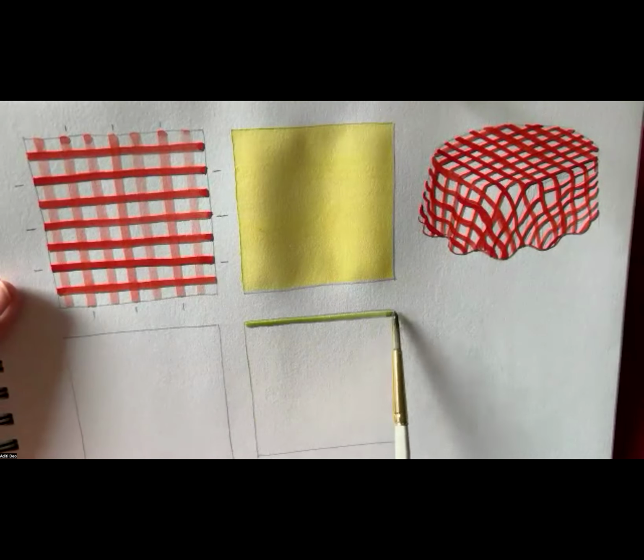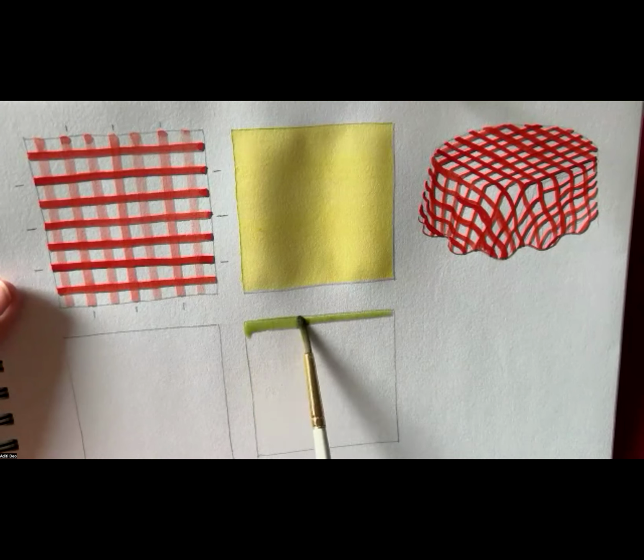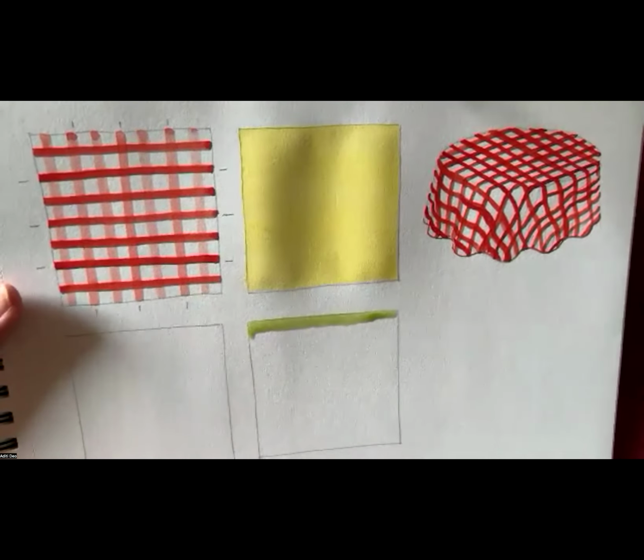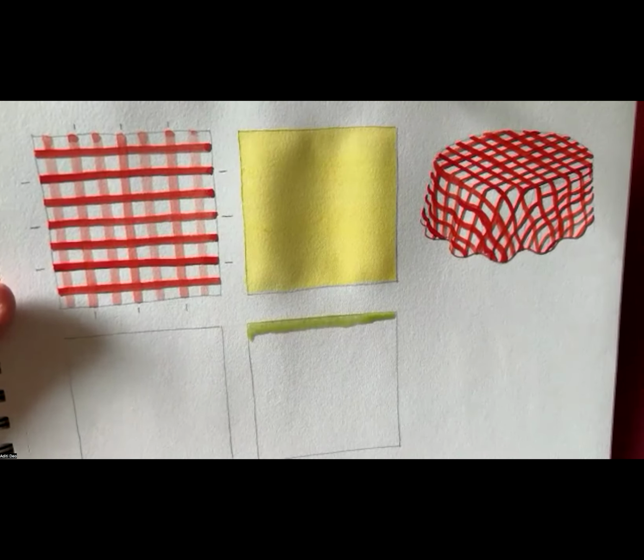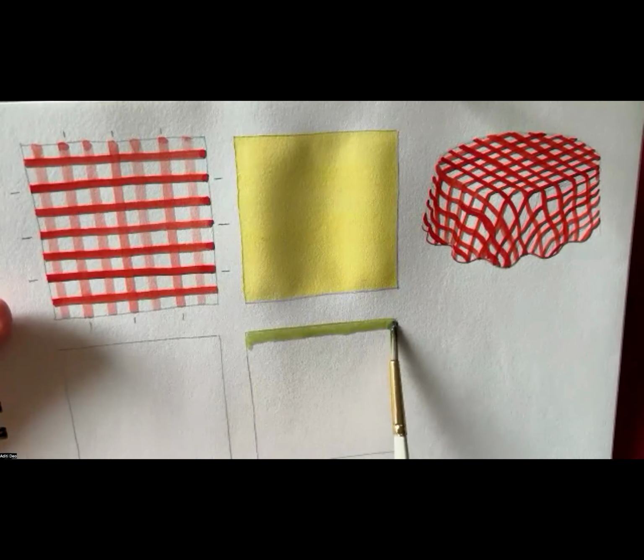I'm making the wash over here. It can be slightly bluer, so I can add a little bit of cerulean blue to this.